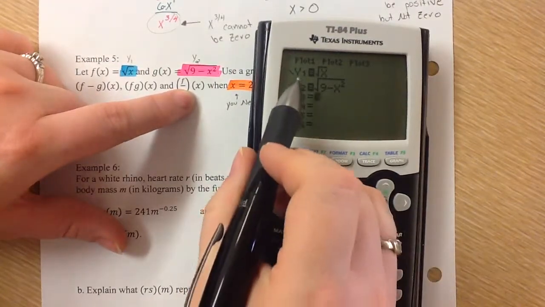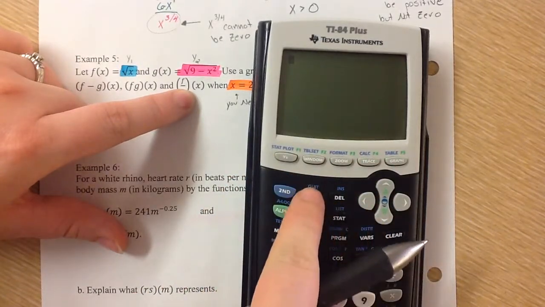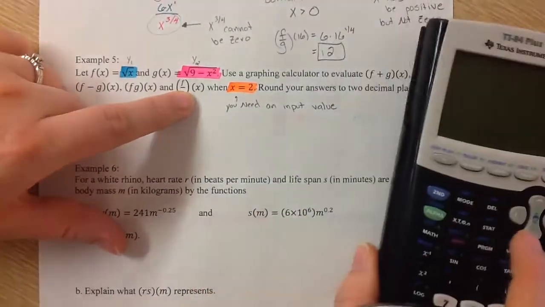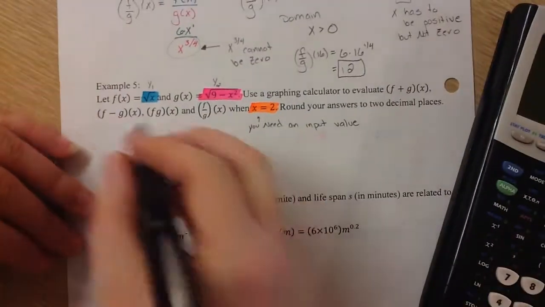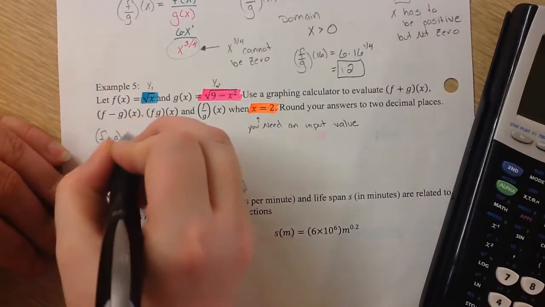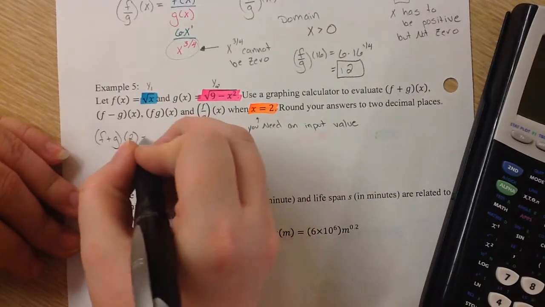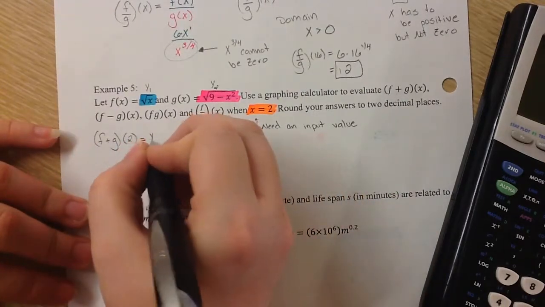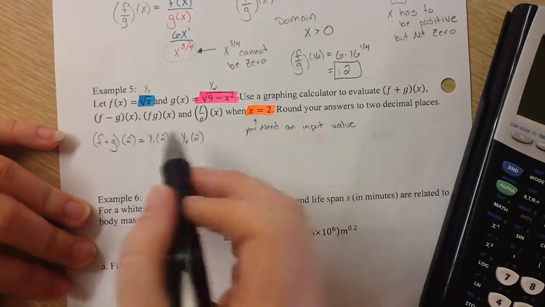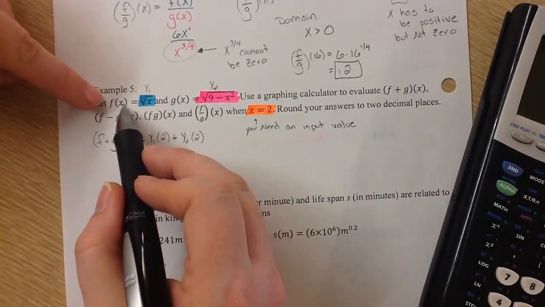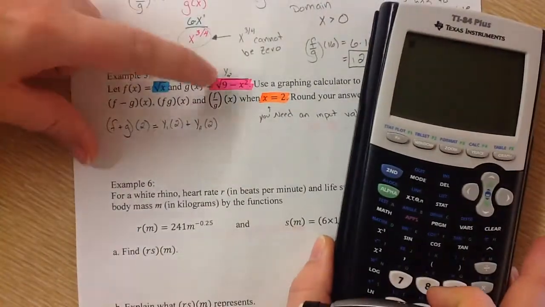So now that I have them in my y1 and y2, I'm going to go back to my home screen, second mode, or this quit button. And I want to take these two functions and add them. So if I do f plus g of 2, what I'm going to do in my calculator is take y1 of 2 and add y2 of 2, meaning I'm taking f of 2 and adding g of 2. But f is y1, g is y2.